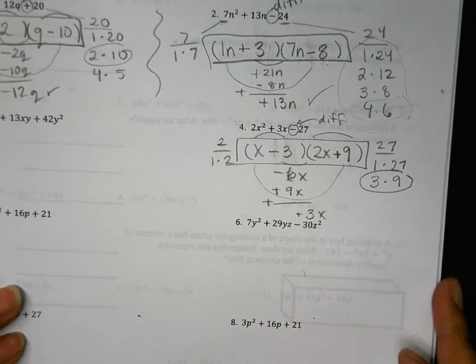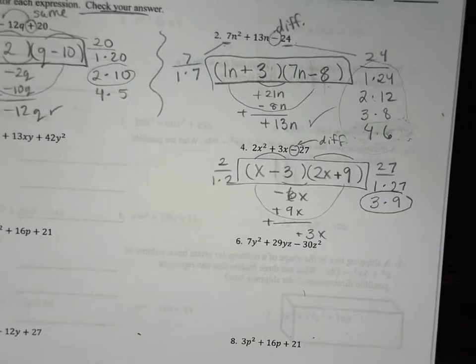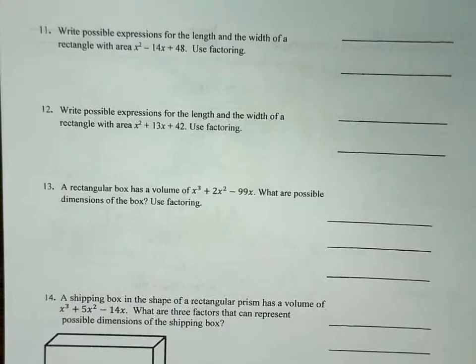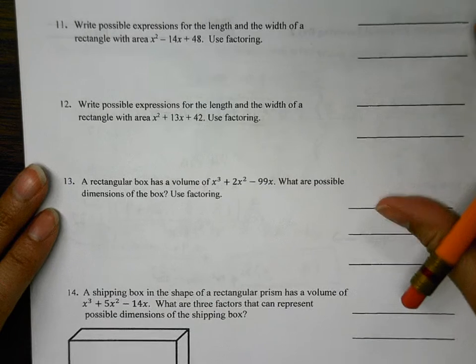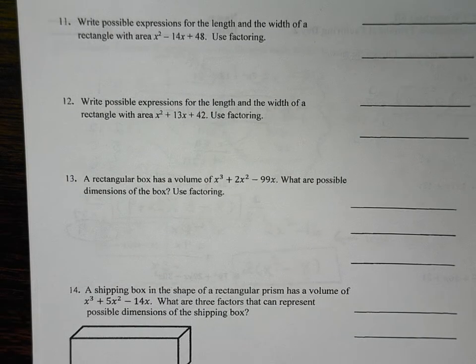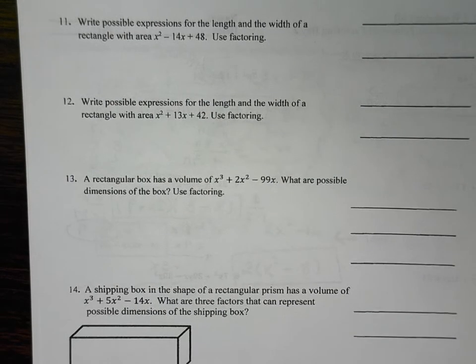All right. Can you guys flip this over to the back side? Can you guys please stop? Flip over to the back side. All right. Stop the talking, please. Shh. Guys.